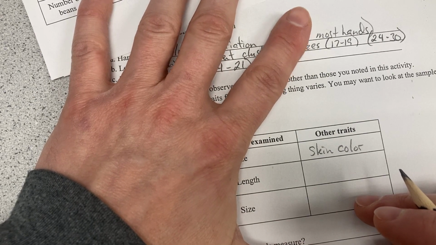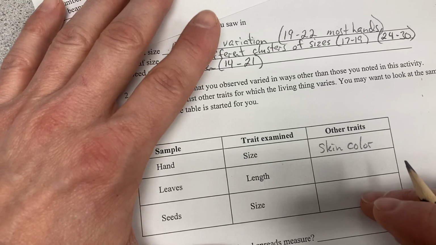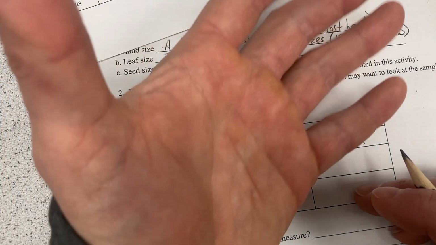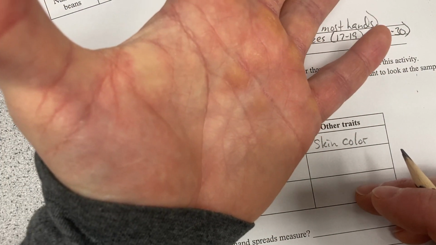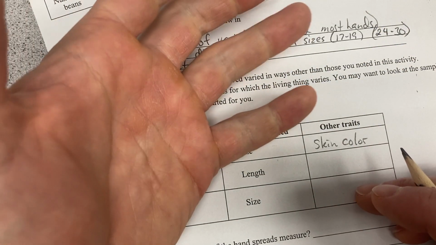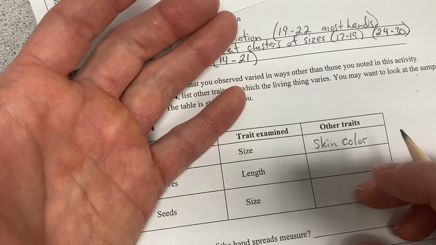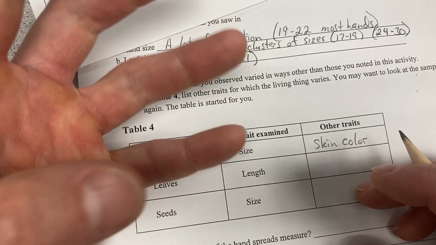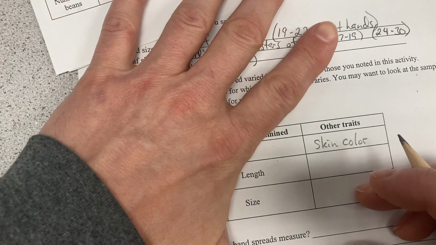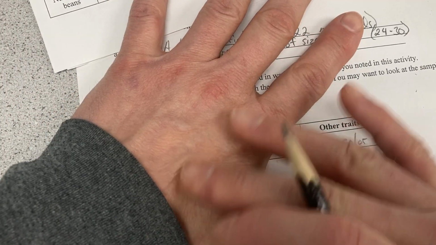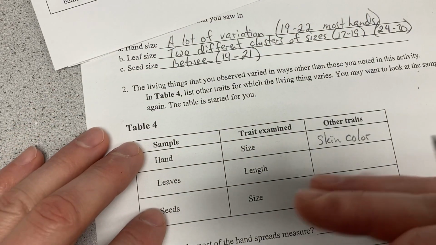We could look at finger length. We could look at the lines in the palm of our hand. Fingerprints are all unique, you guys know that. So all these things are different variations that exist in our hands. But I think probably the most noticeable one for humans would be that our skin tones are all slightly different, okay? There'd be a very big range of that.